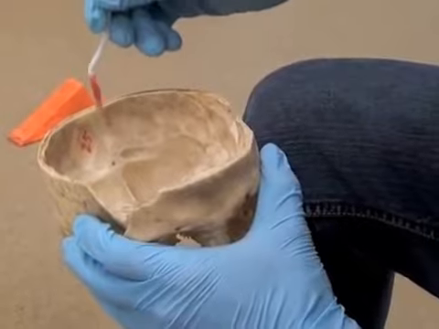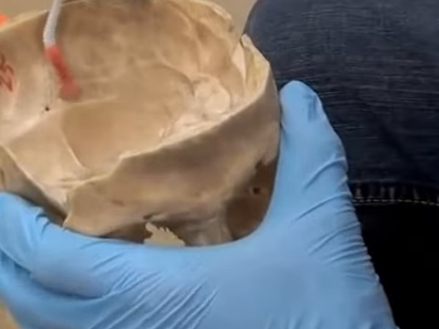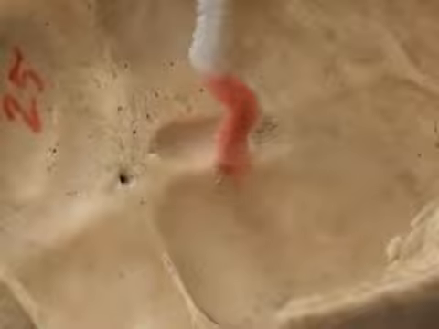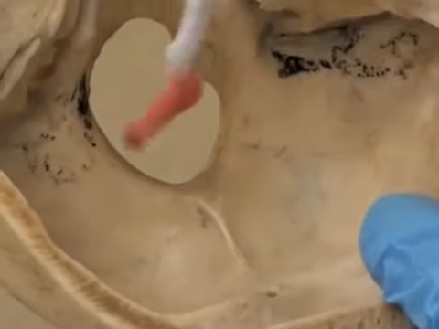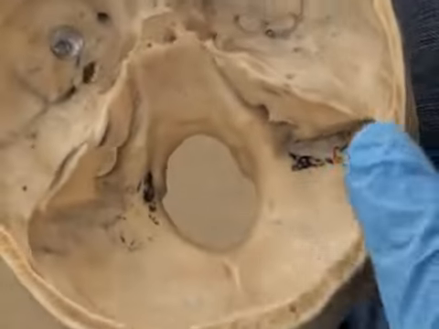The superior sagittal sinus will come down and it splits. You can see these indentations right around here, especially right here. This is the groove for the transverse sinus. You can look at this angle too. Transverse sinus grooves. We'll look at this view.